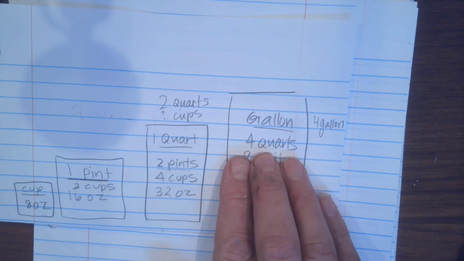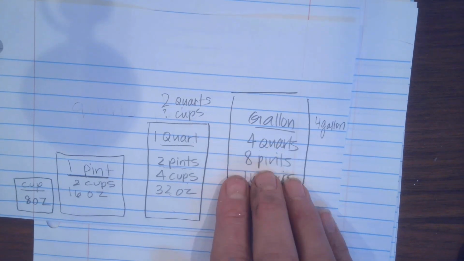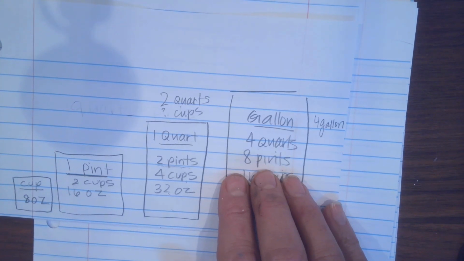What about 2 gallons of milk? How many quarts would that be? No, 1 gallon equals 4 quarts. So how many would 2 be? Yep. How many pints would that be? 2 gallons equals how many pints?